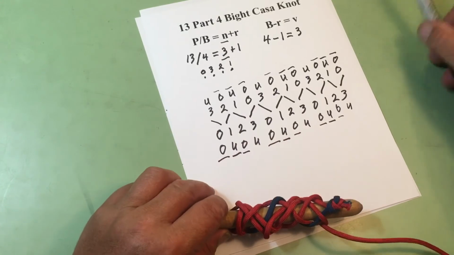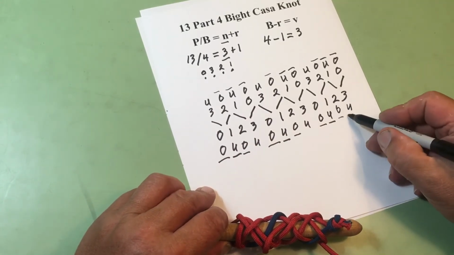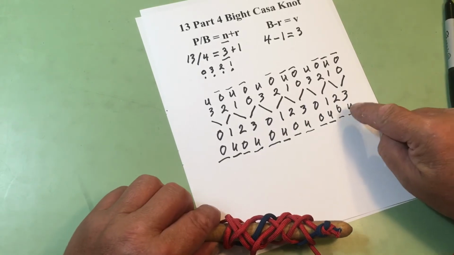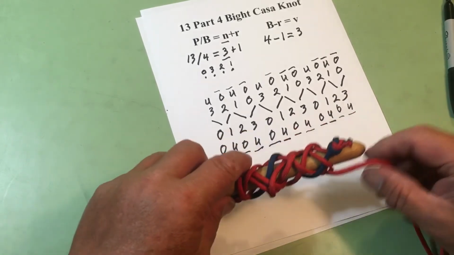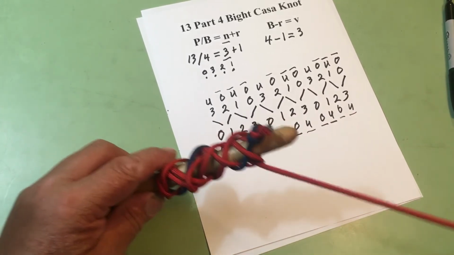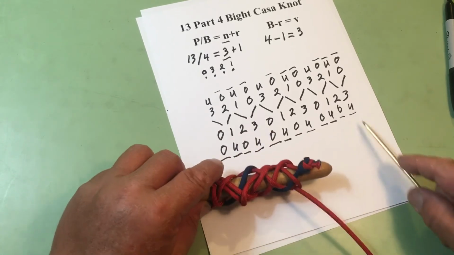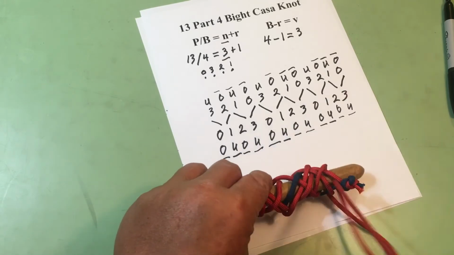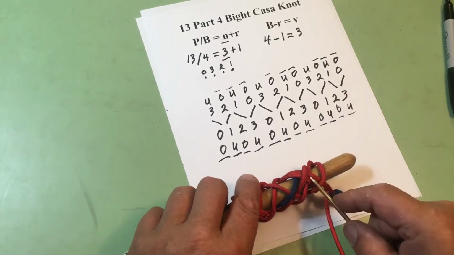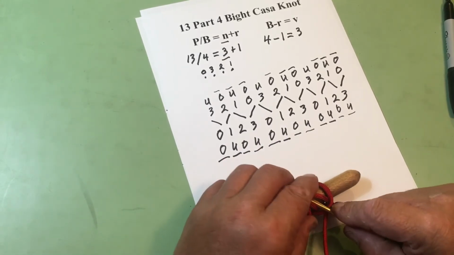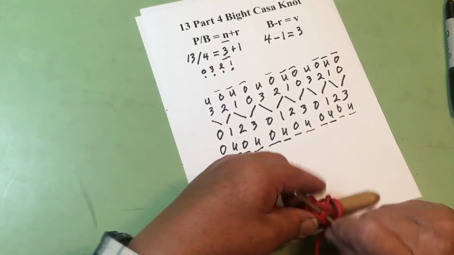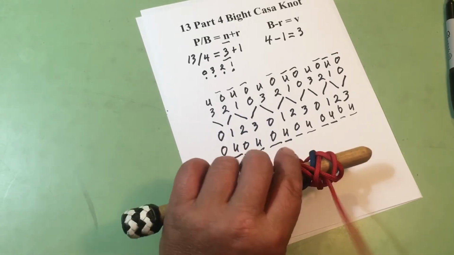Okay, now we're looking for the 3. There's 1, and there's 1. Now the 3s are going to be our blue string. Under, that's our blue string. Over, under, over.